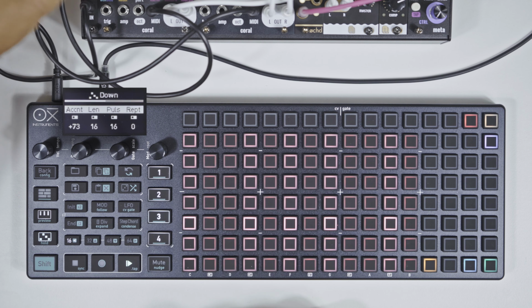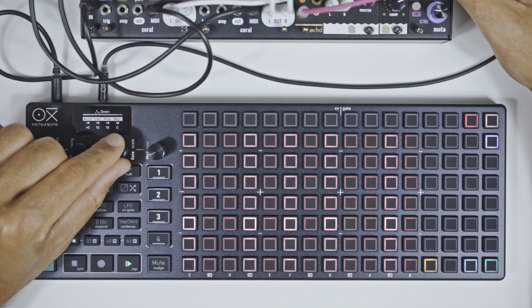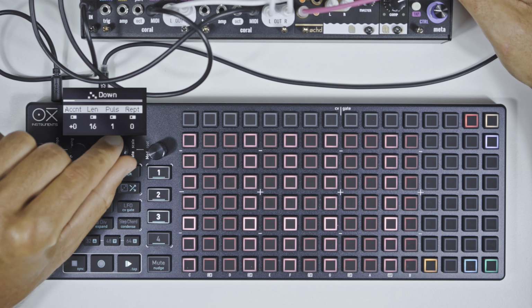Let's change the pulse of our Euclidean pattern to 1. It will only play one pulse in our 16-step Euclidean pattern. Now let's increase repeat, which generates more notes after an Euclidean pulse.